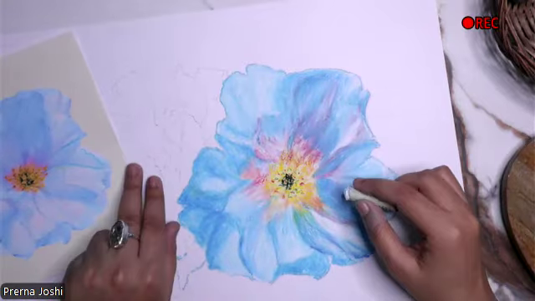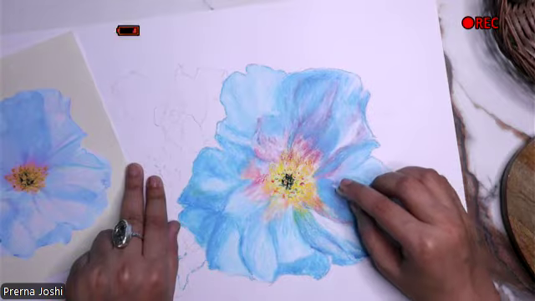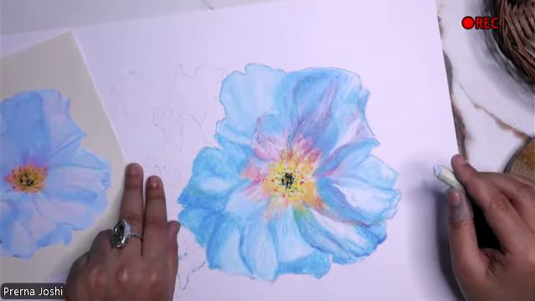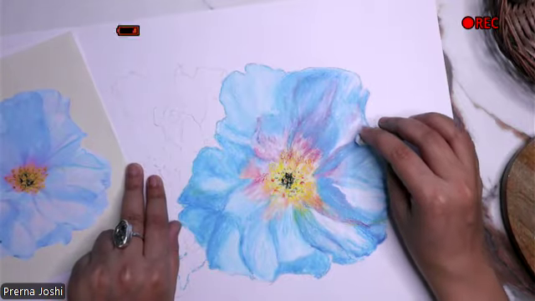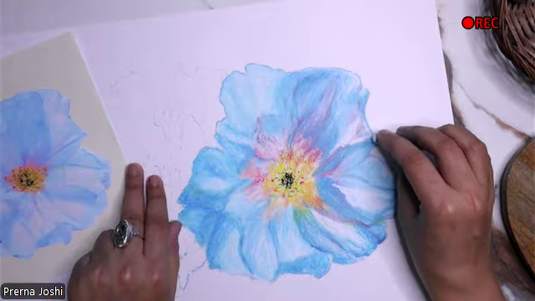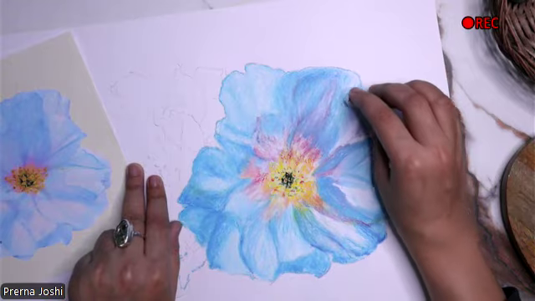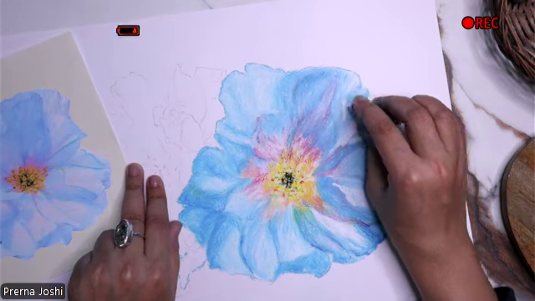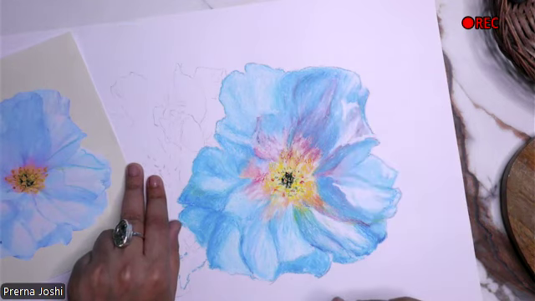And more white is needed. Now I can put some more pressure and add pure white wherever white is visible. This I will show you tomorrow. I'm just showing you in one or two areas.